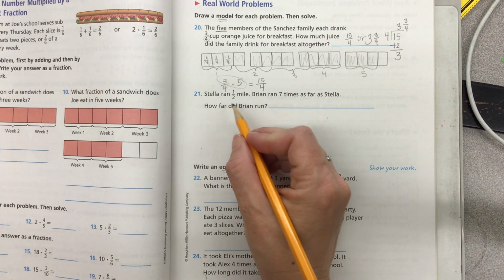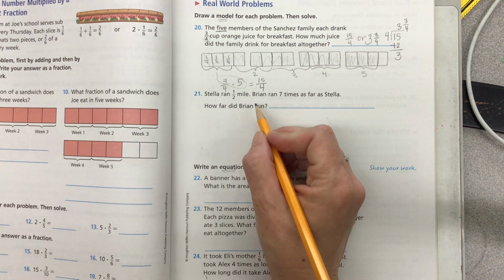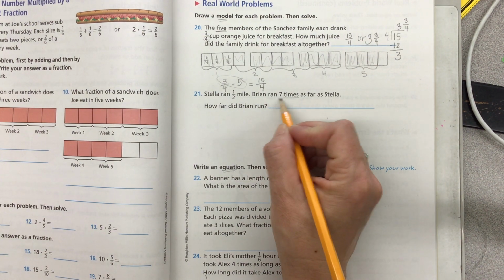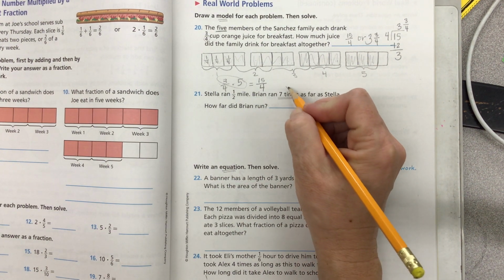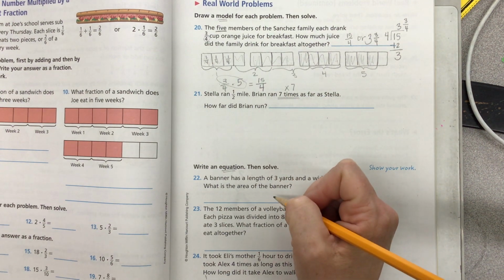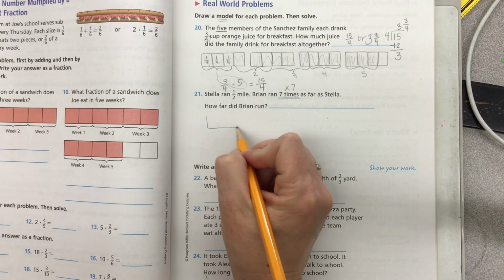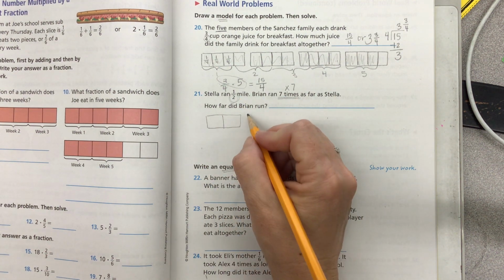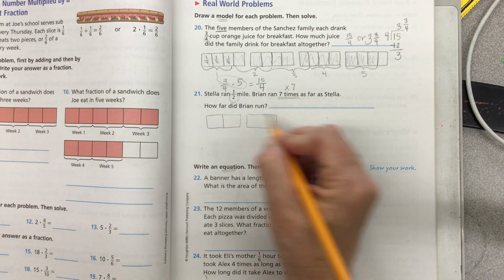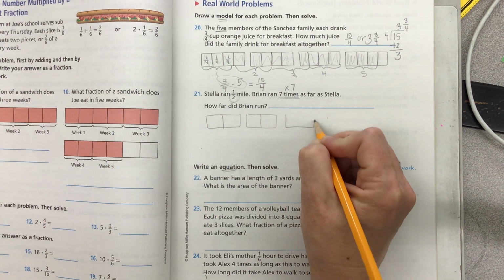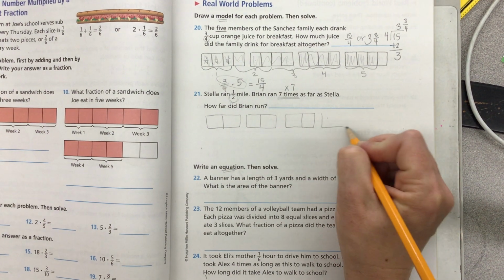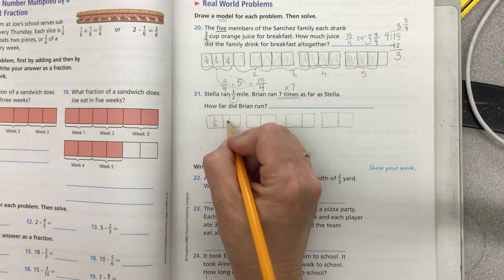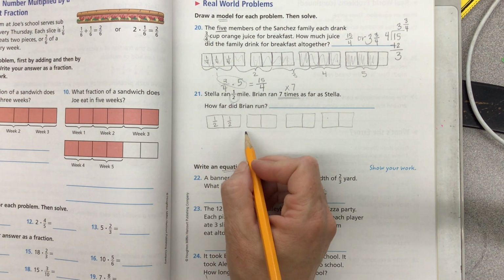So Stella ran 1/2 mile. Brian ran 7 times as far as Stella. So we know that this is like secret math code for multiplying by 7. So I'm going to take my 1 whole and divide it in half, because that's what our denominator shows. I'm just going to draw some rectangles so I can have a place to start. And each one of these rectangles, the unit box is 1/2.